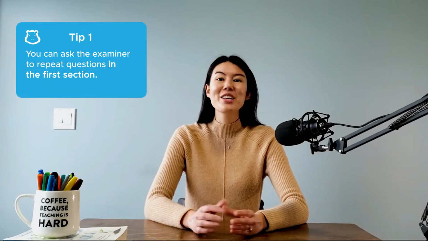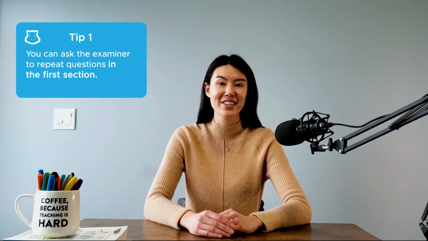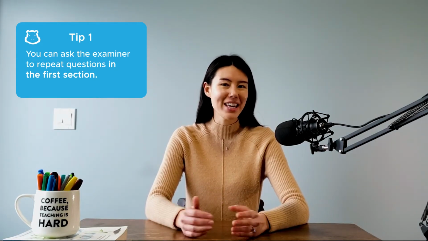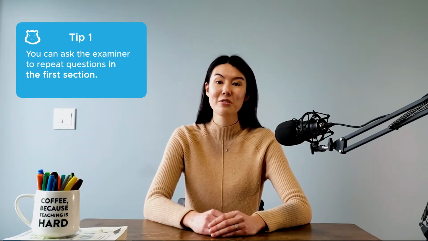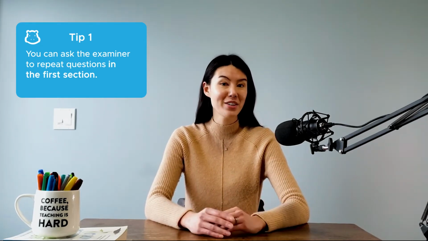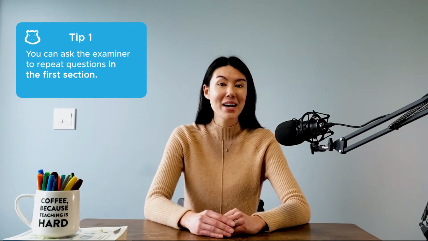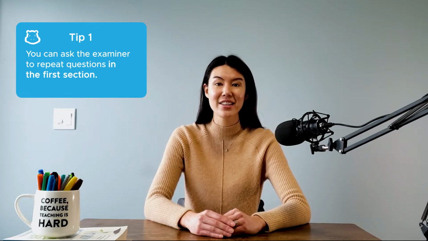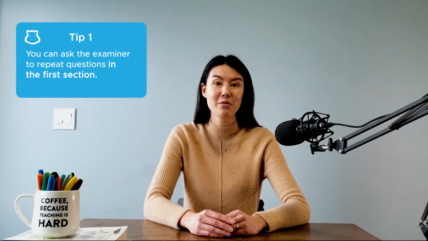Tip 1. You can ask the examiner to repeat questions in the first section. While it may be tempting to ask the examiner to explain a word or rephrase a question, the examiner cannot do this in the first portion of the speaking test. Examiners must ask questions exactly as they are written. However, you can ask examiners to repeat questions.